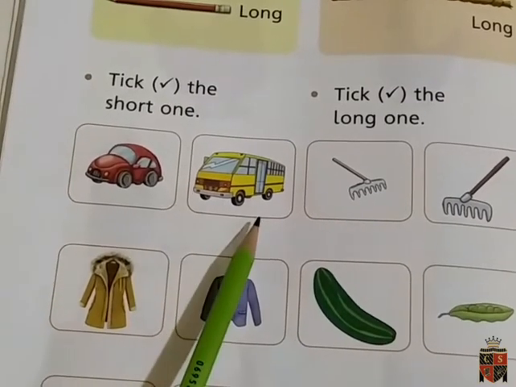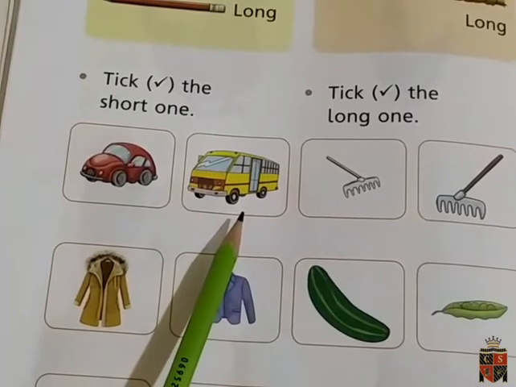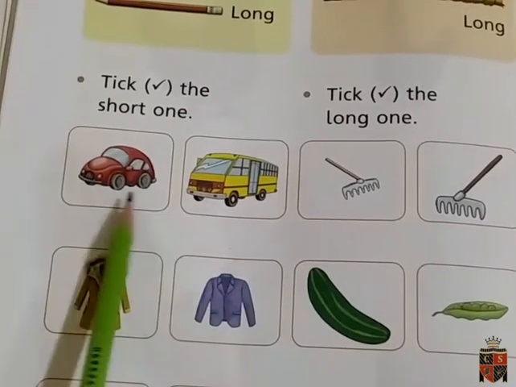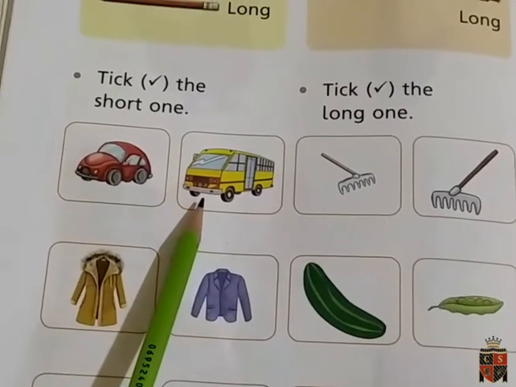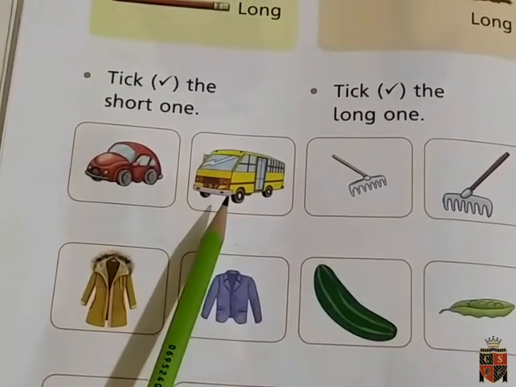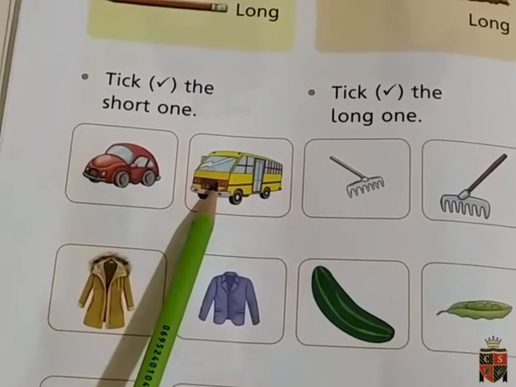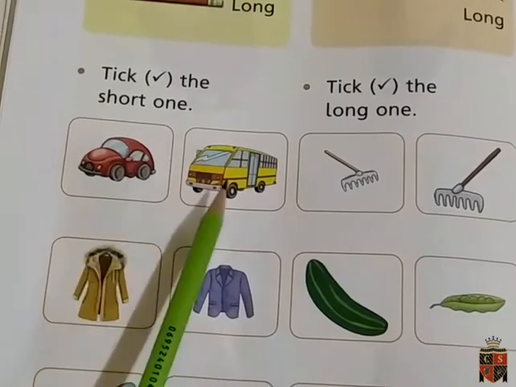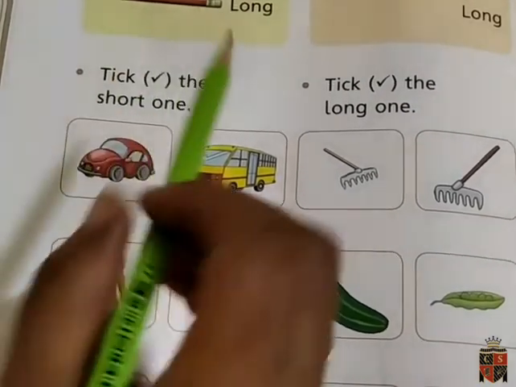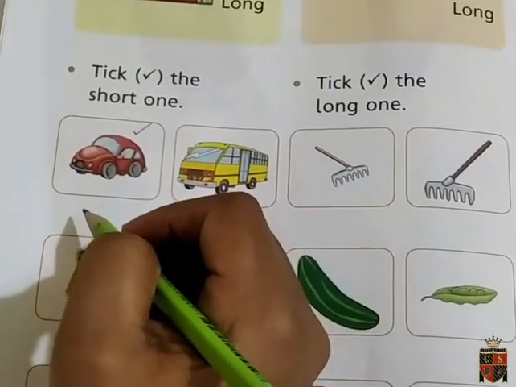Look carefully and differentiate by their sizes. Tell me. Yes, the bus is long, and if we compare the car with the bus, we can see the car is shorter than the bus. So we have to take the car like this.